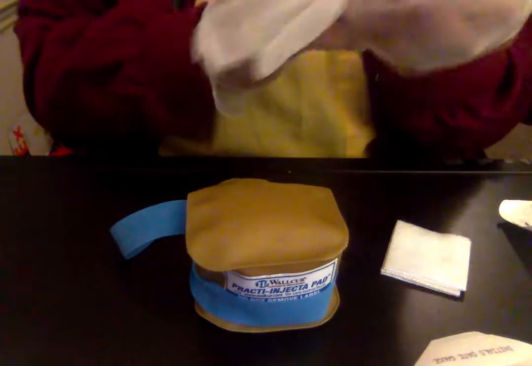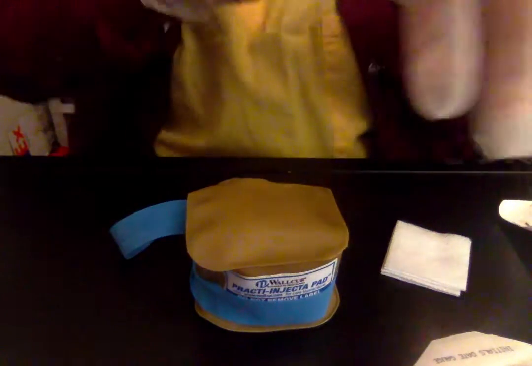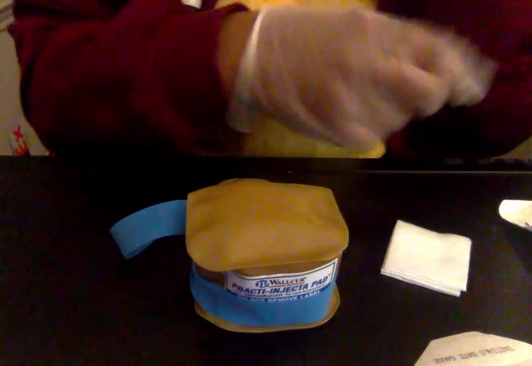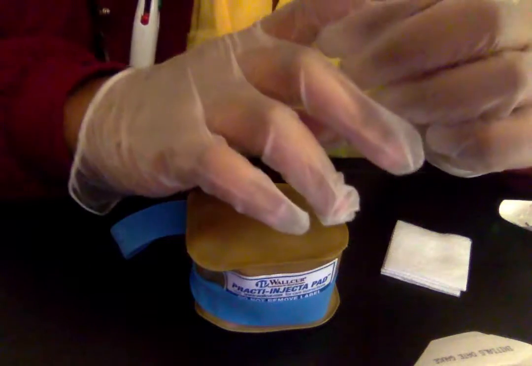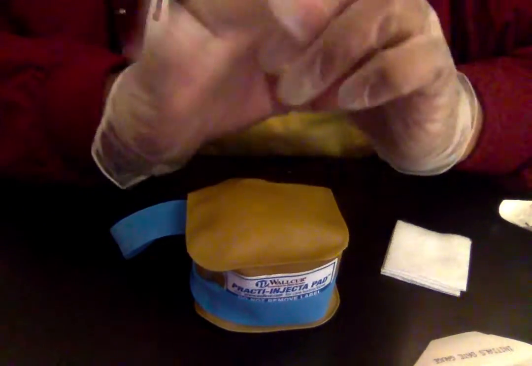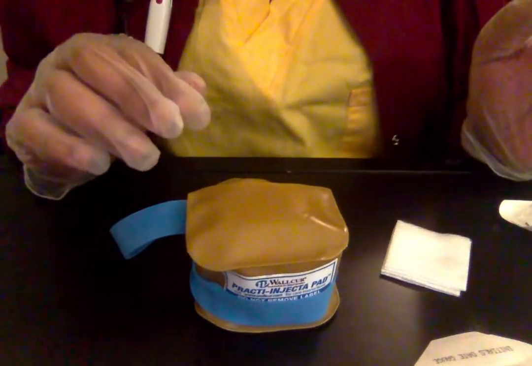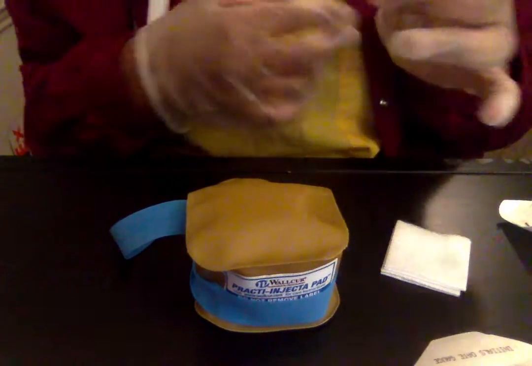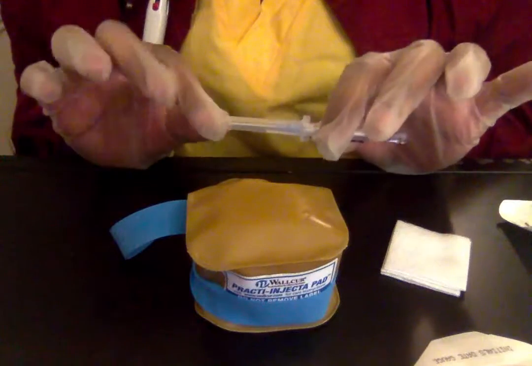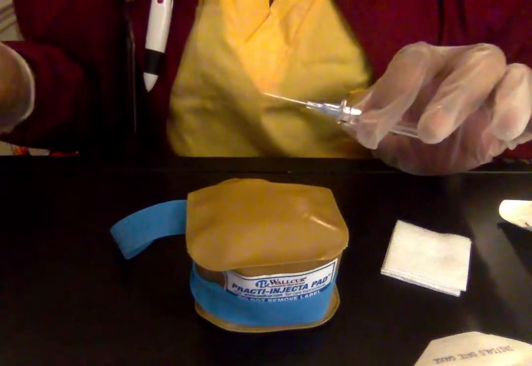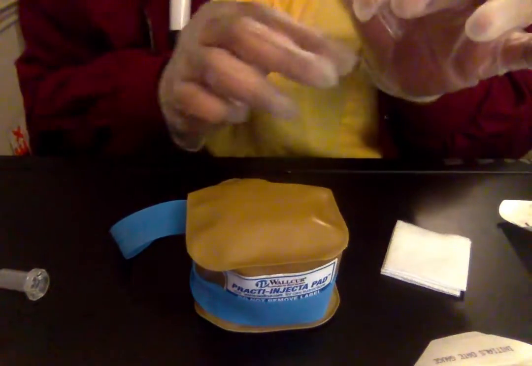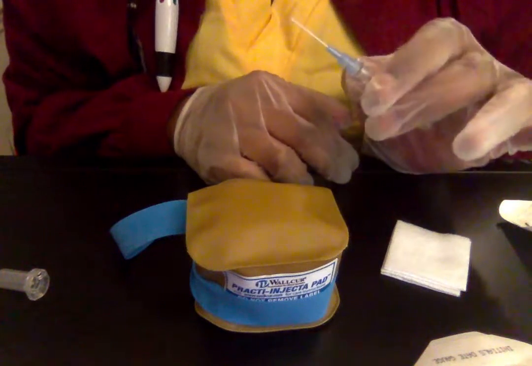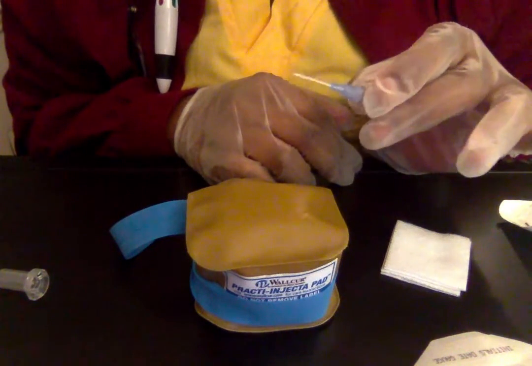Okay, and now my gloves are on. Before doing this, one more time, I want to check my MAR and make sure I have everything. Now that I've made sure I have the right patient and those 7 rights, I'm going to take the top off my catheter for my IV. Make sure my bevel is up. We do want the bevel to be up when we're doing this.